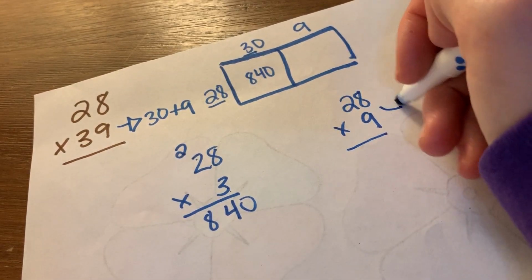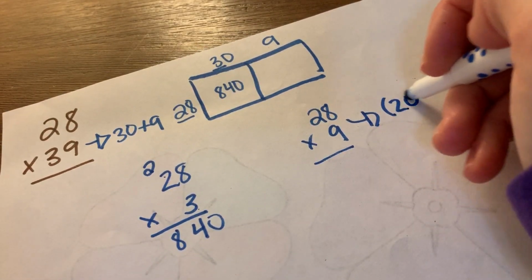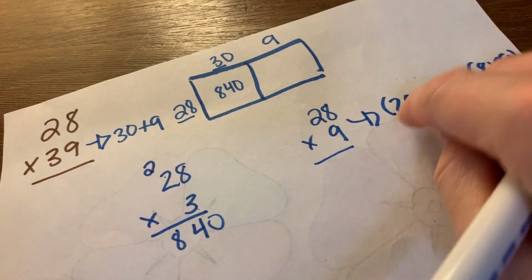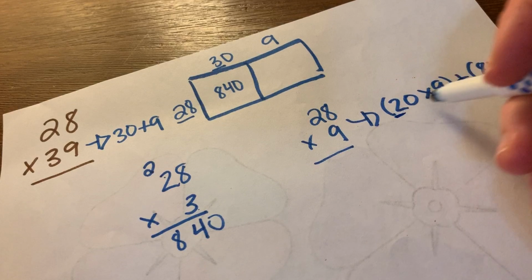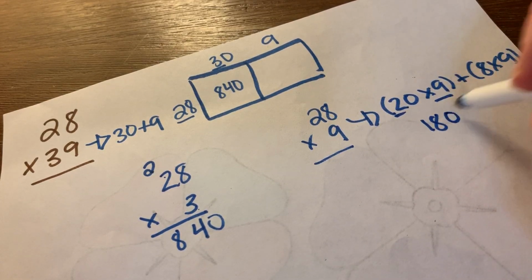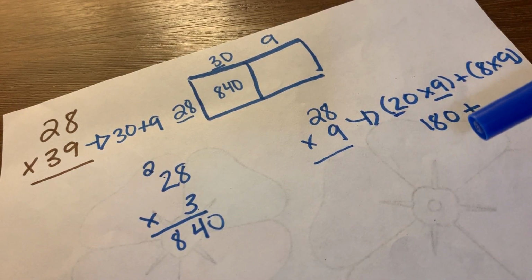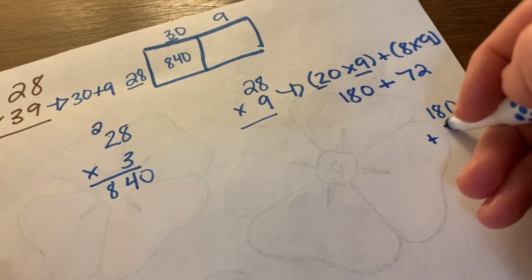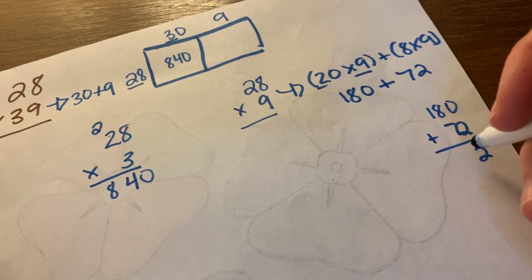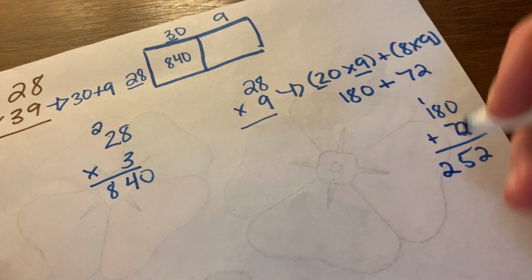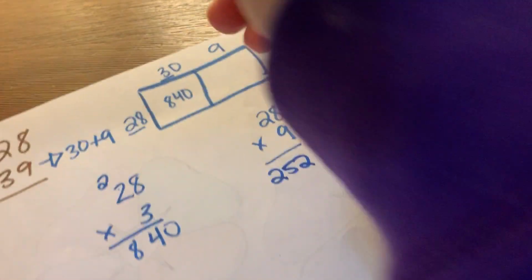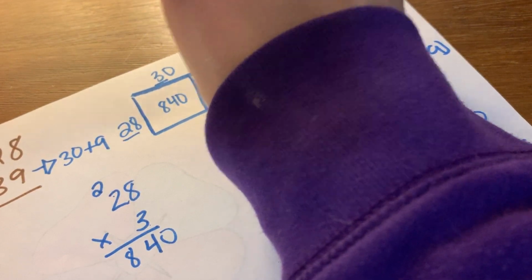I'm going to go ahead and use the distributive property here. 20 times 9 plus 8 times 9. It's still 28 groups. 2 times 9 gives me 18. Tack on a 0, plus 8 times 9, which gives me 72. I'm going to stack that to the side. 180 plus 72 is 252. Okay. Then I'm going to add these on there.